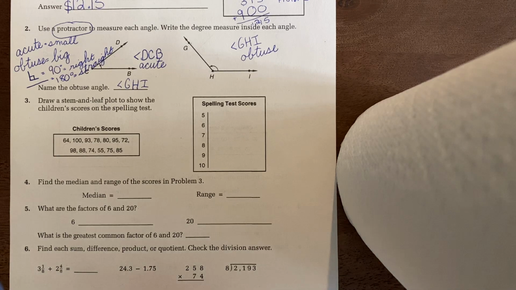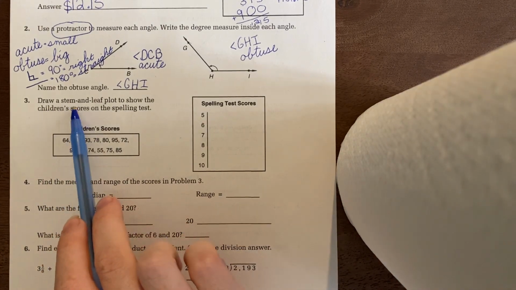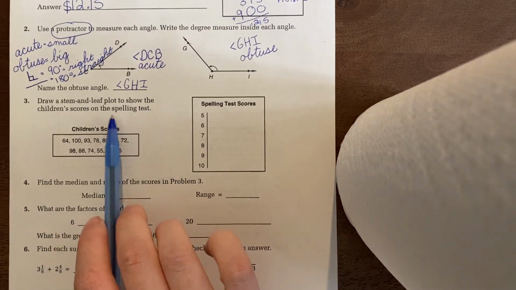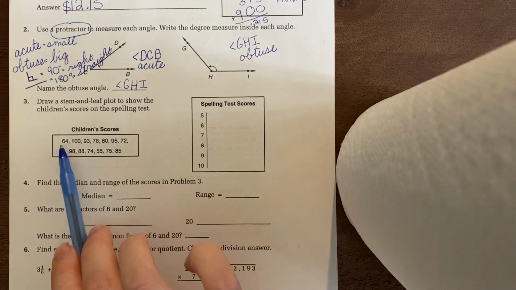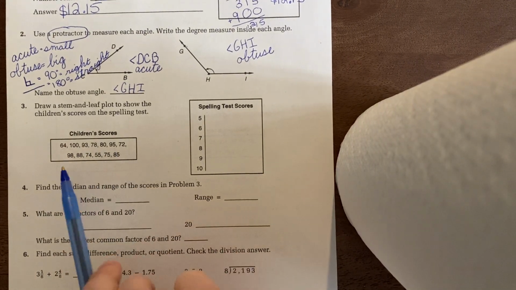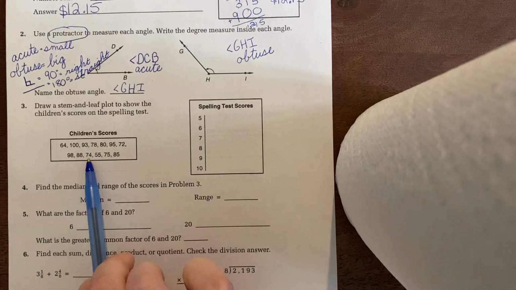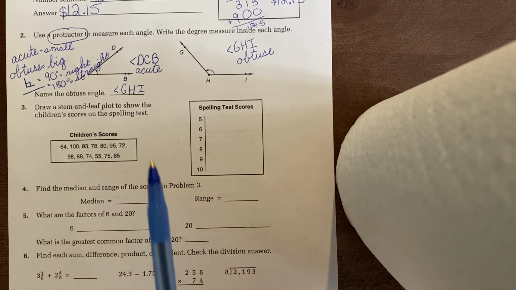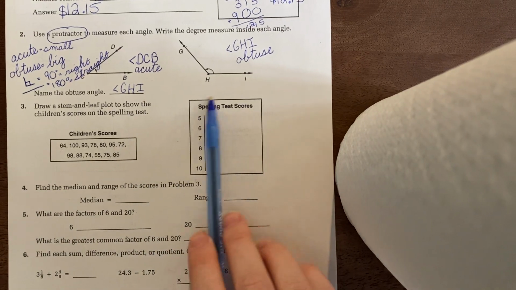All right, now I'm looking at number 3. Number 3 says, draw a stem and leaf plot to show the children's scores on the spelling test. Here's all the children's scores. I see 64, 100, 93, 78, 80, 95, 72, 98, 88, 74, 55, 75, and 85. Okay. So here, I have to draw a stem and leaf plot.